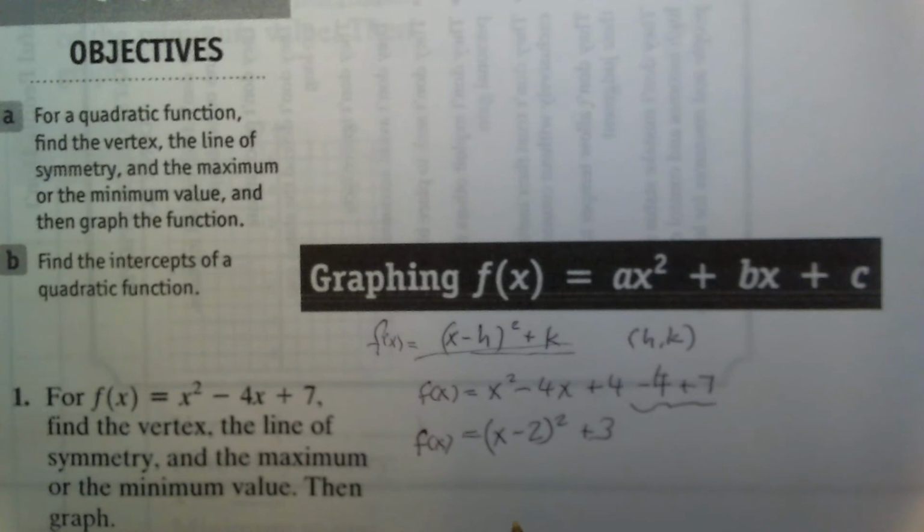So this tells us that the vertex is at 2, 3. And the y-intercept is when x equals 0, so the y-intercept is 0, 7.